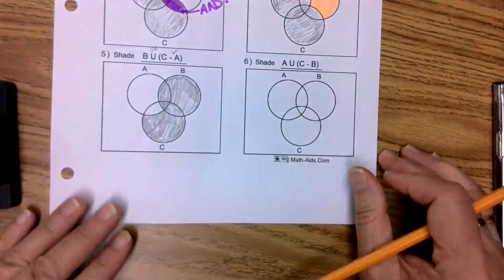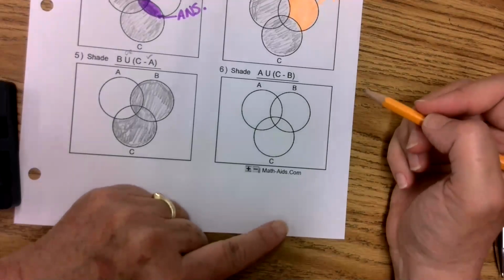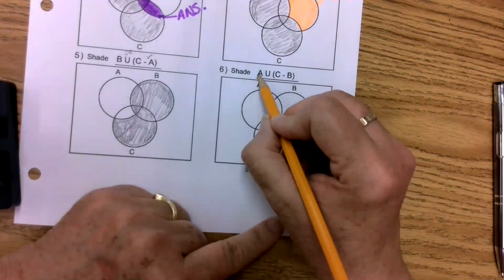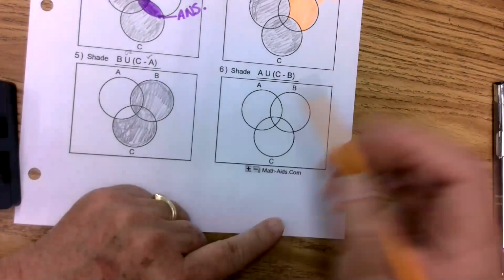All right, one left. Almost done. A union C minus B. Okay, I'm thinking these pictures should look really close.